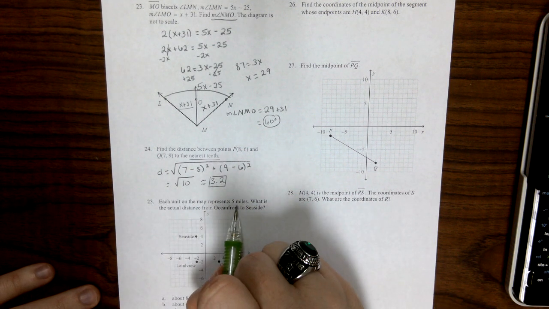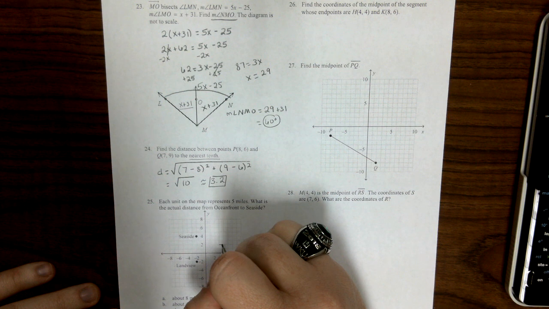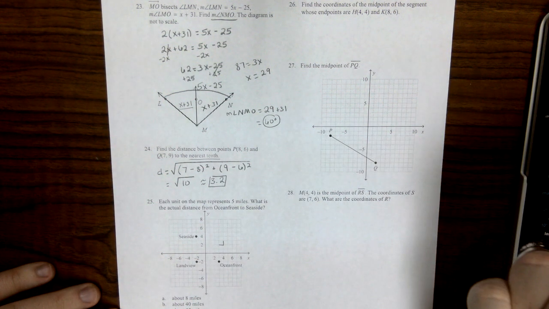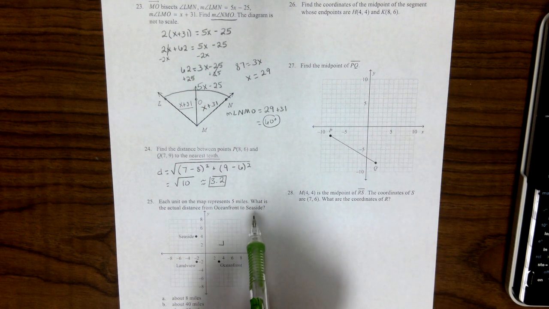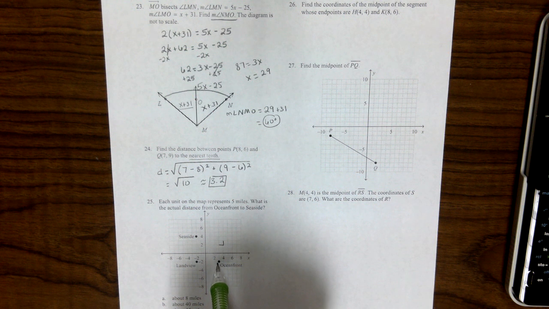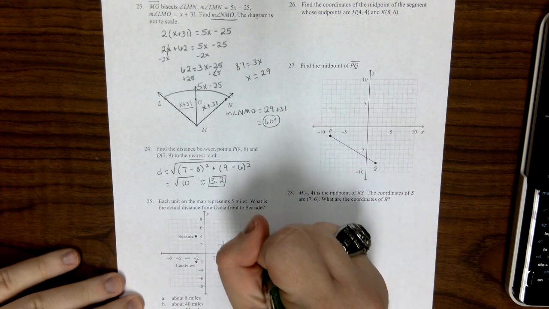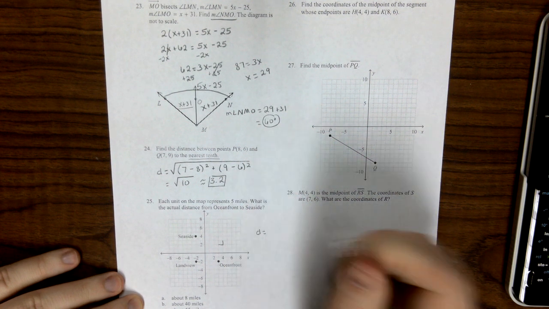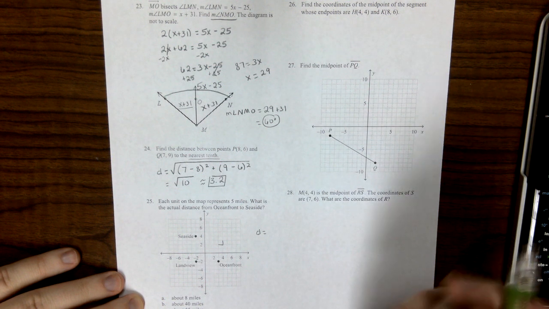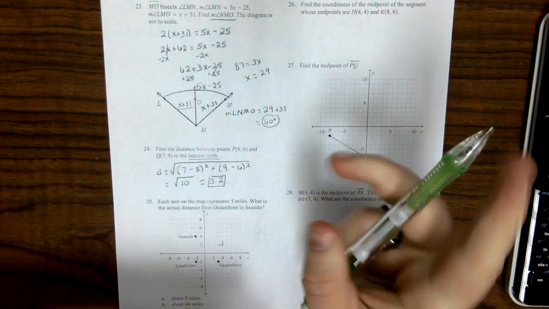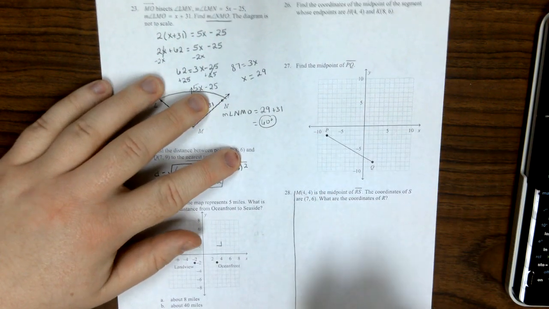Each unit on the map represents 5 miles. What that means is each one of these little lines is 5 miles. And we want the actual distance from oceanfront to seaside. So what we need to do is we'll actually calculate the distance using our distance formula, and then we'll multiply our answer by this kind of scale factor here, okay? Hold on just a second. Let me section off here. I want to right over in that space.